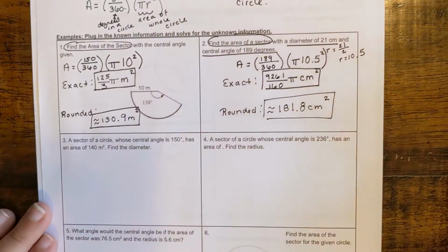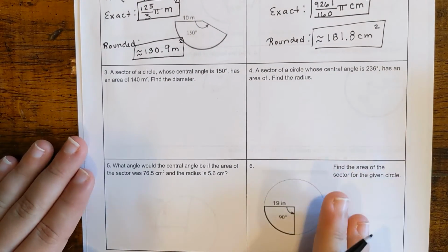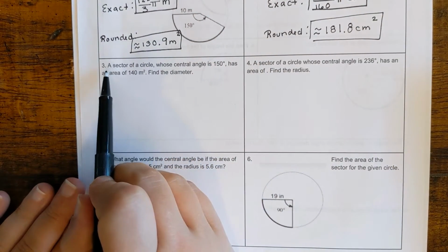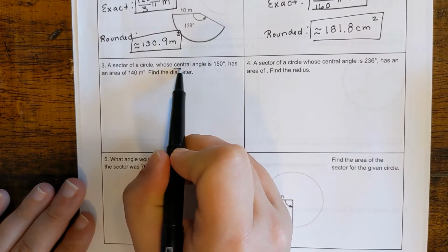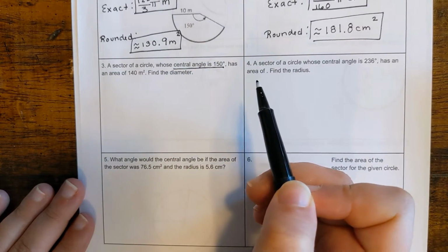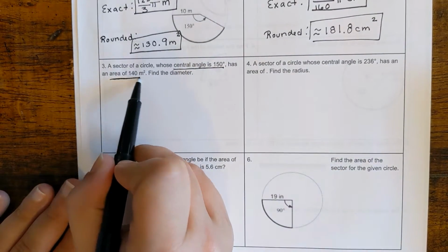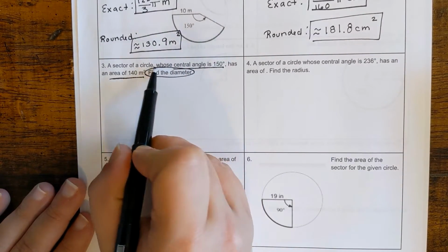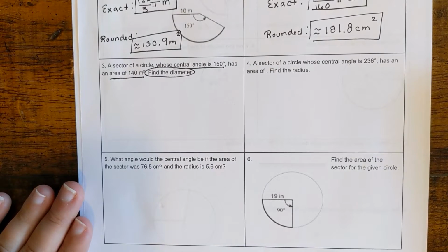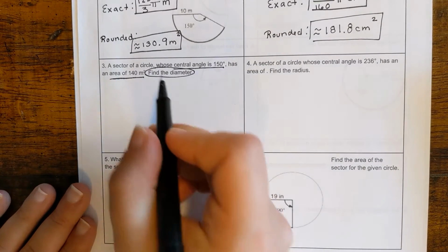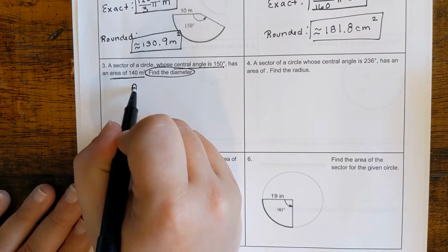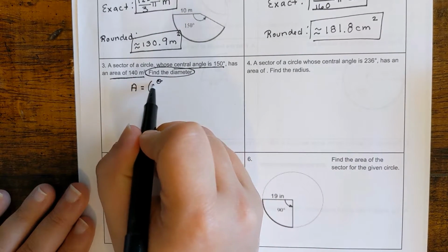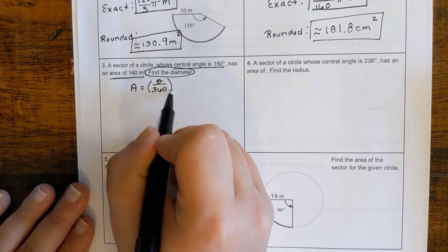For the next example, we're still using the same formula, but it's going to be asking us for some different information. So number 3 says a sector of a circle whose central angle is 150 degrees has an area of 140 meters squared. Now it's asking us to find the diameter. So it's not asking us to find the area of a sector anymore. I still need to use the area of a sector formula. So I'm going to rewrite just the formula out right now since it's not on the screen anymore.